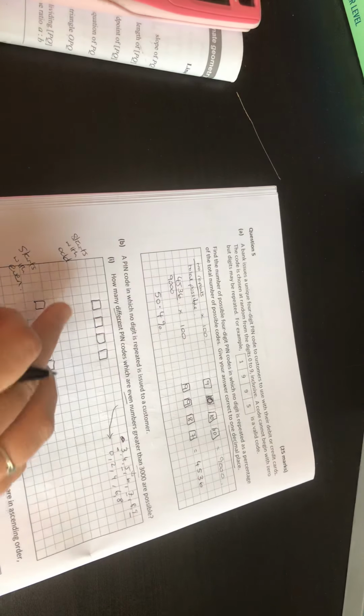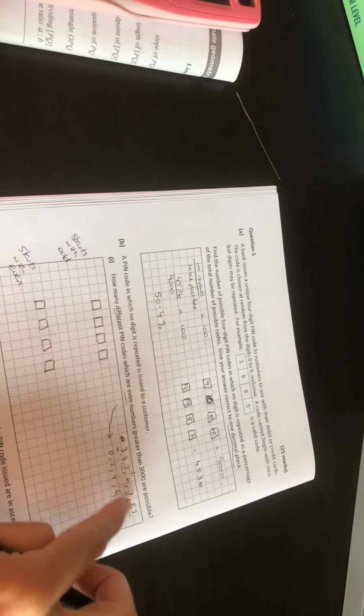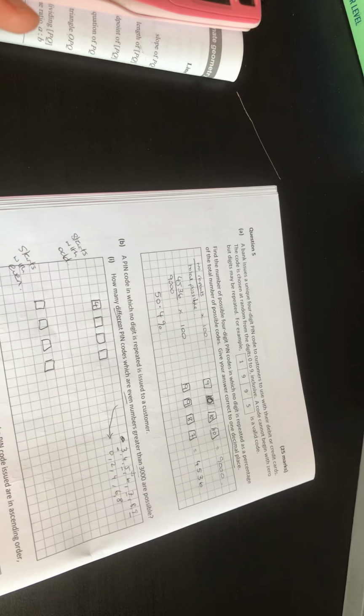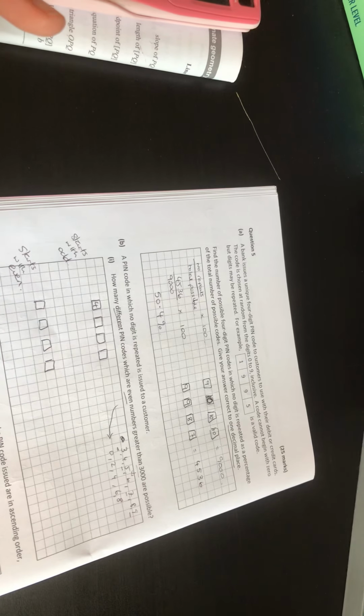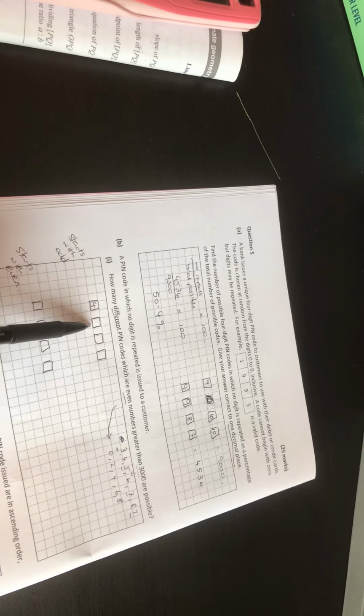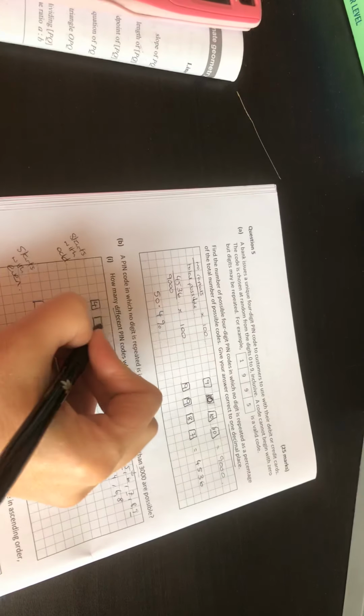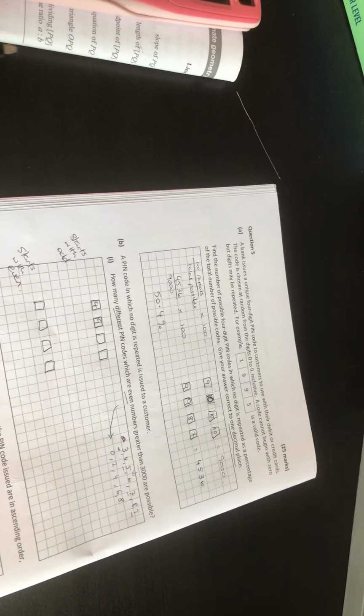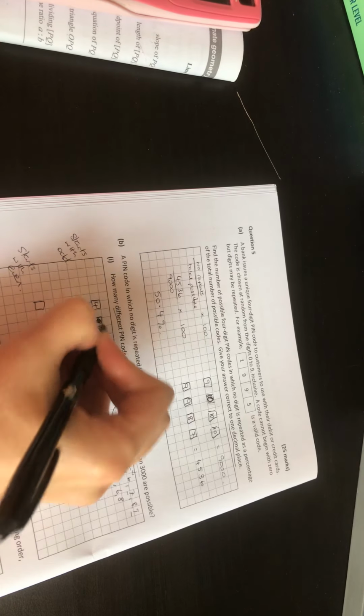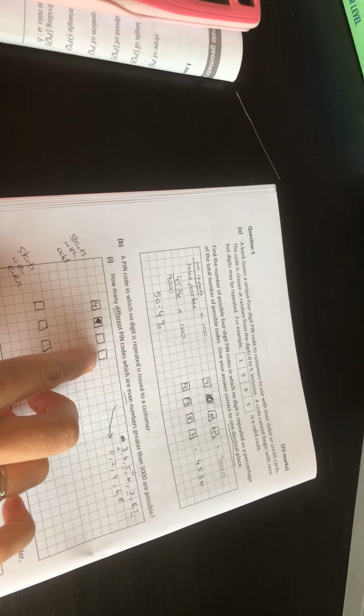So starts with an odd. 1, 2, 3, 4. We have 4 possible. Then the next one can be any number, except it has to be different from the first one. No, hold on, sorry. I'm actually going to go straight to the other restriction first.